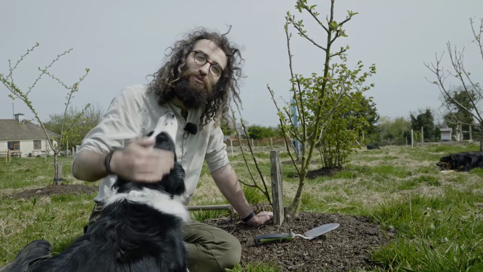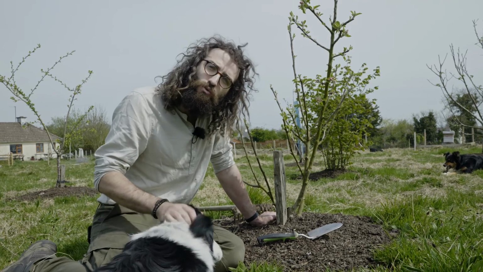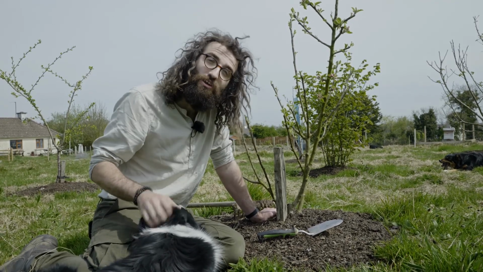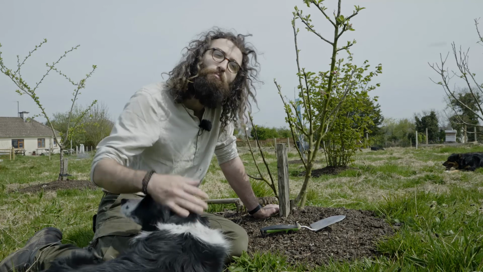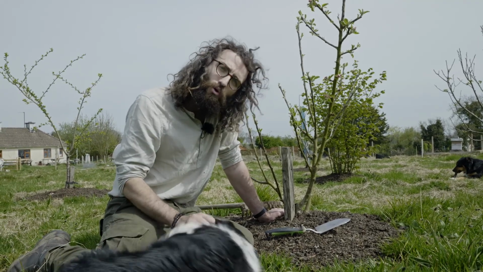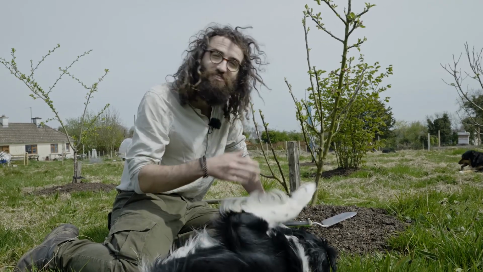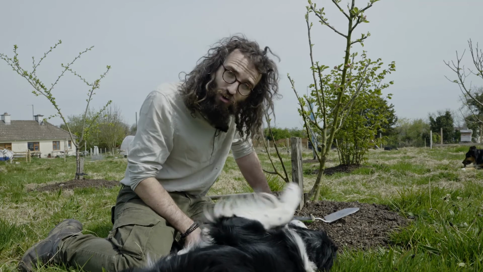Today we're going to be doing the second in our two-part series on nature. Last week we looked at trees, and this week we're going to look at a thing called biodiversity. So what is biodiversity? Well, it's just a measurement of how many different types of plants and animals you can find in a particular area.